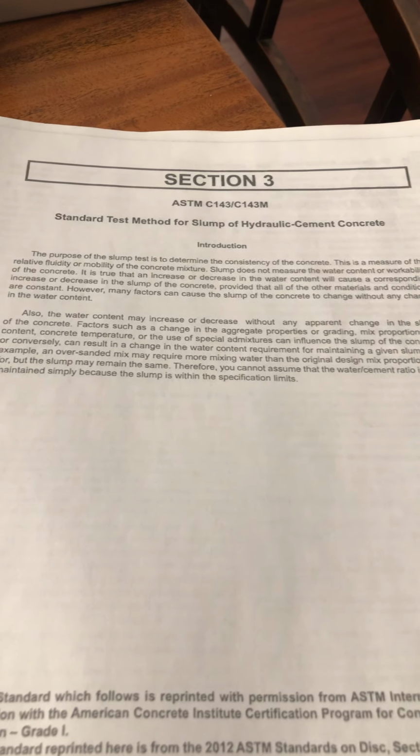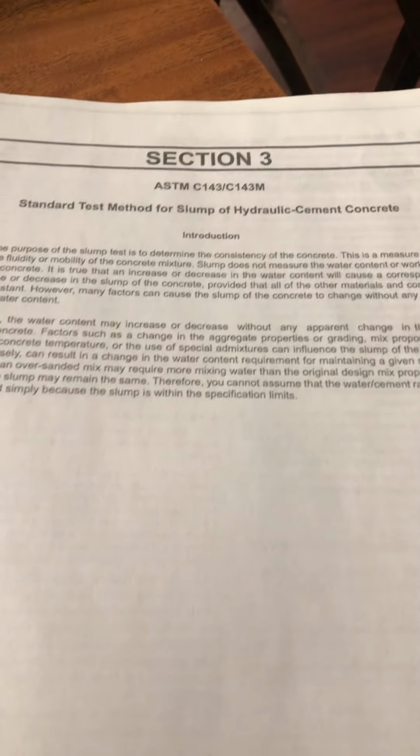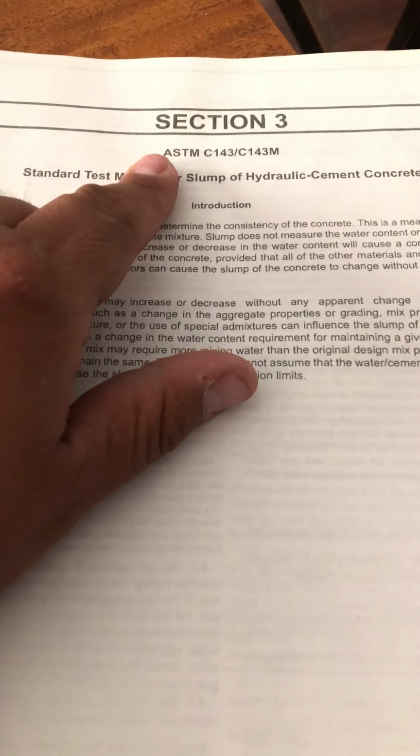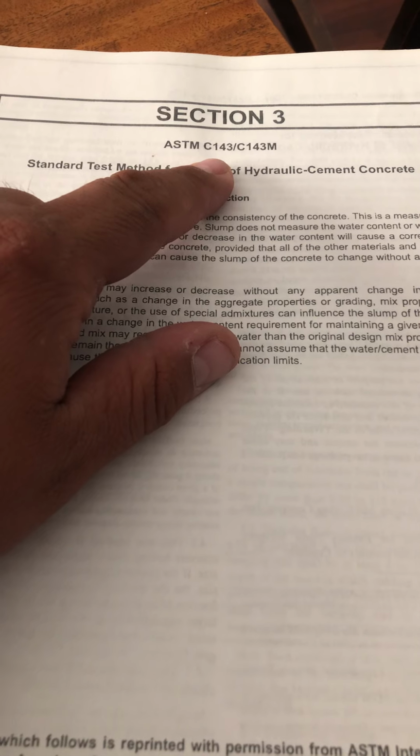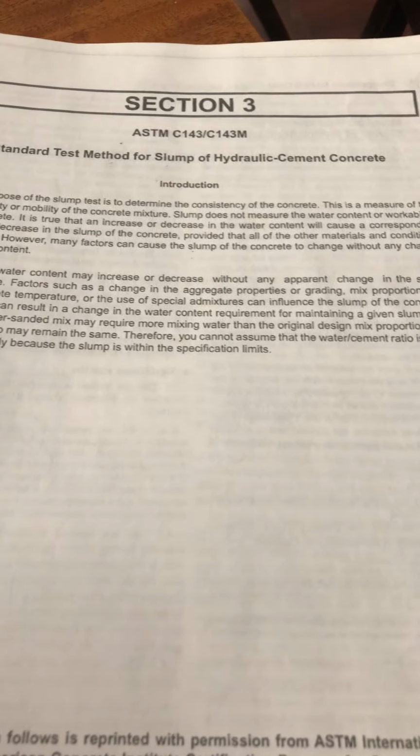All right, so quick video. Jeremy thought this would be a good idea, and I agreed with him, to make a quick video on how to read these ASTMs. This is ASTM C143, basically a standard method for slump of hydraulic cement concrete. Basically, how to do a slump.